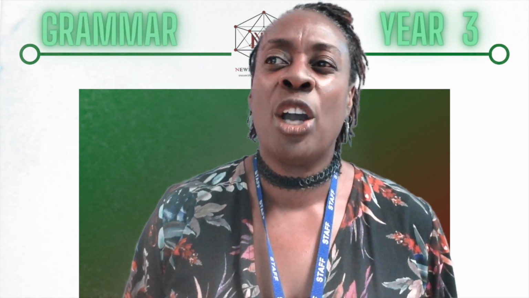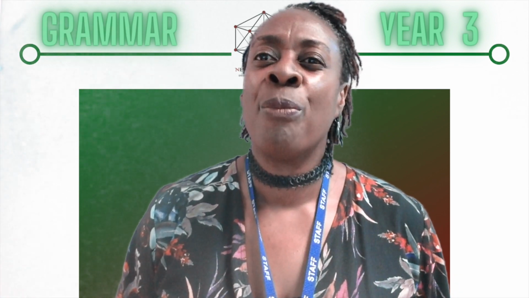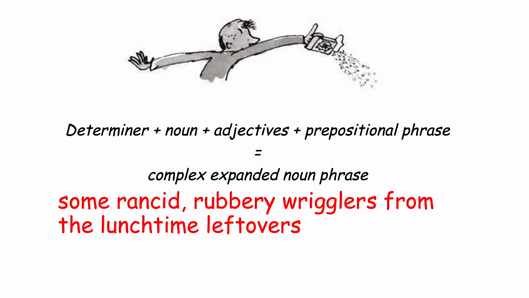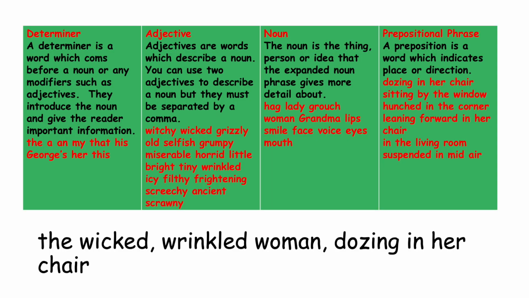Let's check what we know about creating expanded noun phrases. See if you can remember all the ingredients. So if you said determiner plus a couple of adjectives to describe the noun and a prepositional phrase to give even more detail, you'd be spot on. Take a look at this menu of some of the word choices Roald Dahl used in his description of grandma, and have a go at creating your own grisly version of grandma.